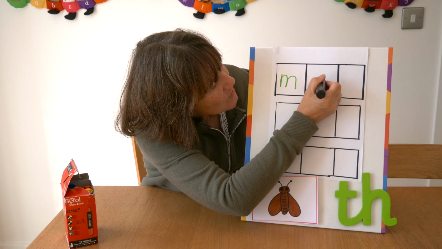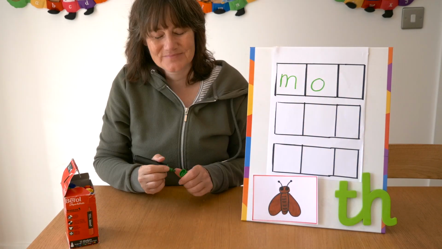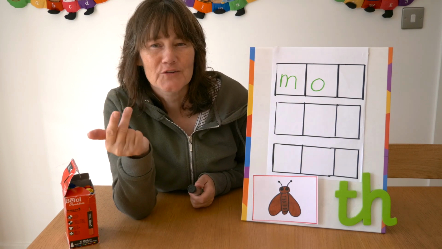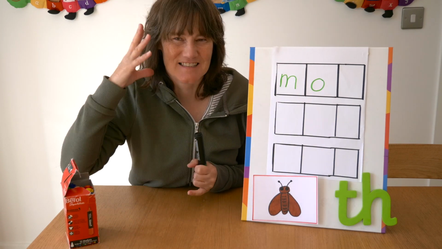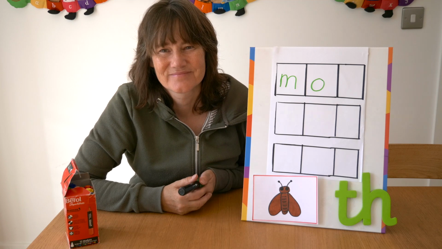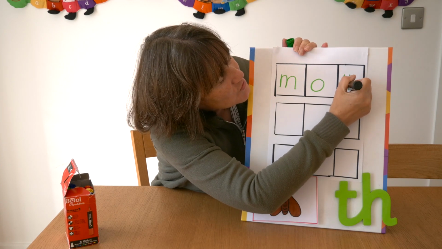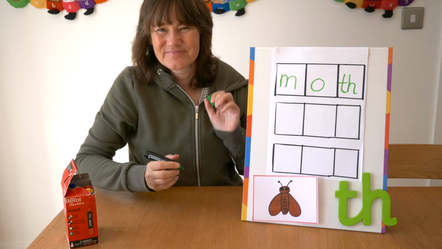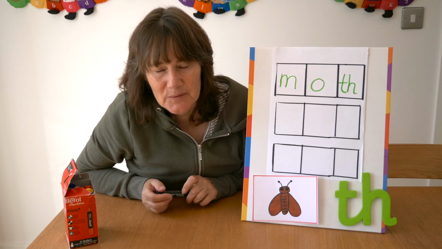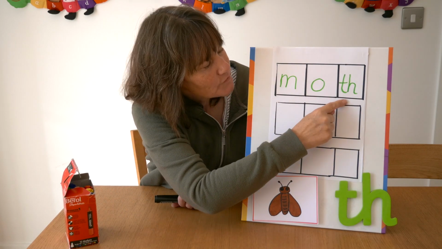Yes, it was an o. Now try the last sound. That's right, it was the th. Did you do the 2 letters together? Let's blend it now to check we've got it right. Moth.